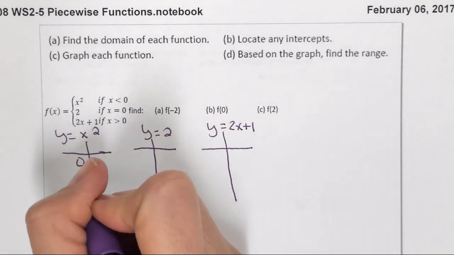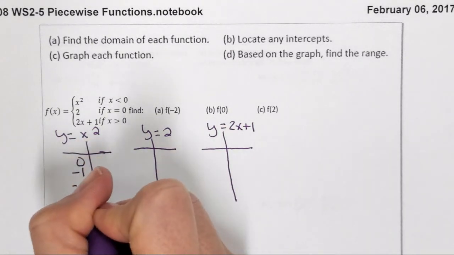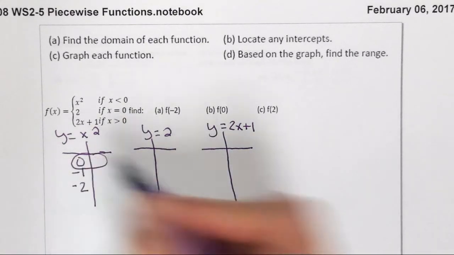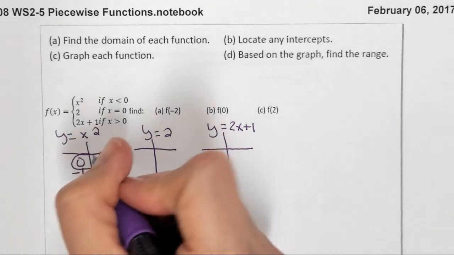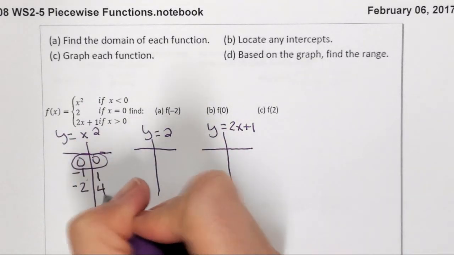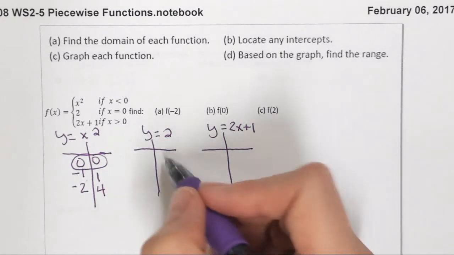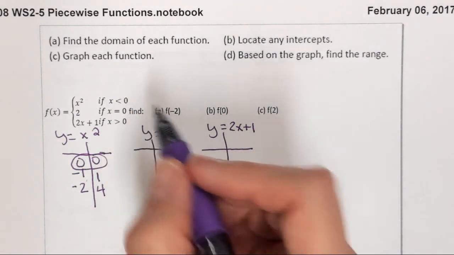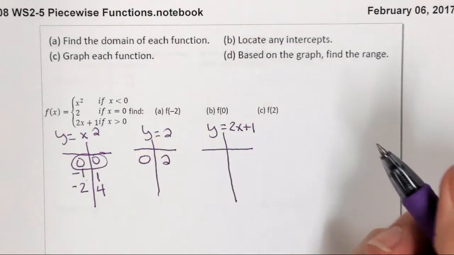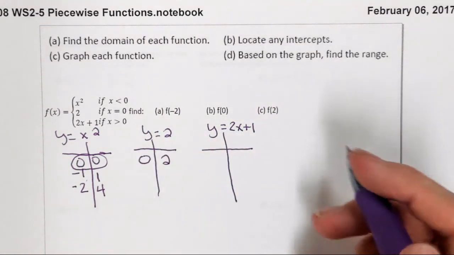So I start with 0. Less than 0 would be negative 1, negative 2. There's no equal to, so this is where my hole will be. Okay, 0 squared is 0, negative 1 squared is 1, negative 2 squared is 4. Next graph. They want me to only use 0. So when x is 0, y is 2. Okay, and it's equal to, so that's going to be a solid point.